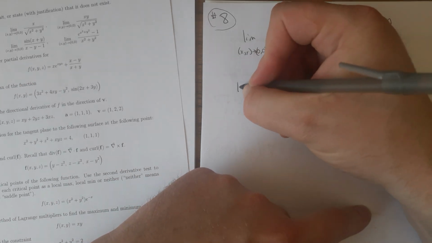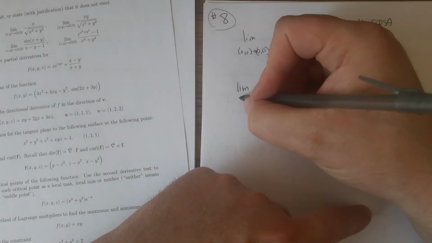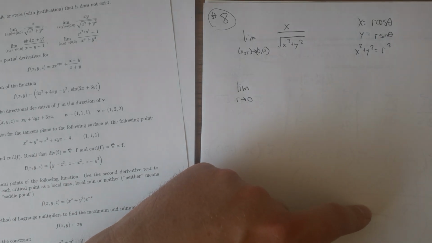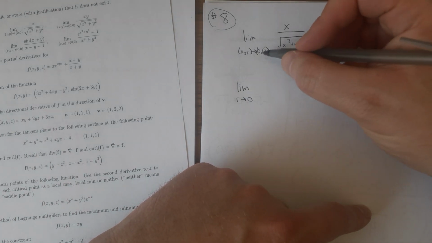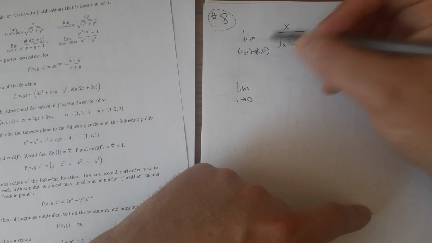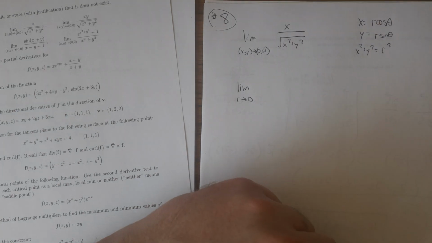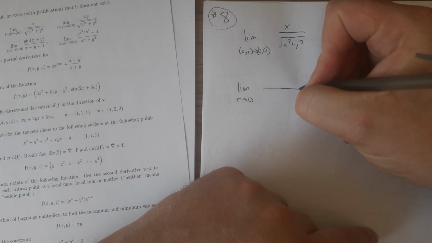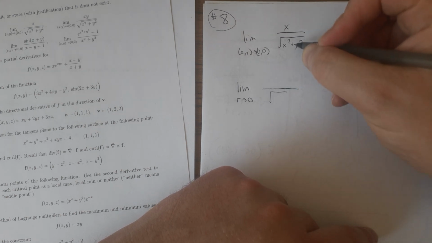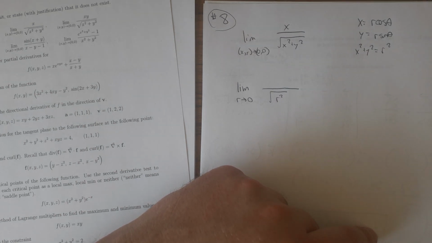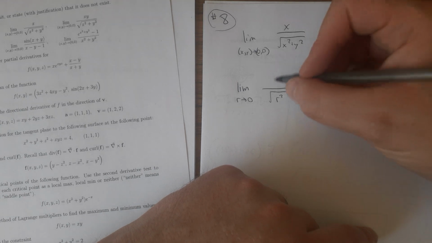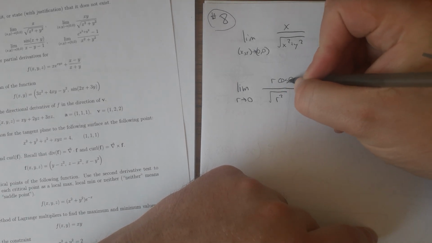So this turns into what we write as the limit as r goes to 0, because x, y is going to the origin, which is when r equals 0. And let me convert this. So this is r squared underneath the square root, and x is r cosine theta.